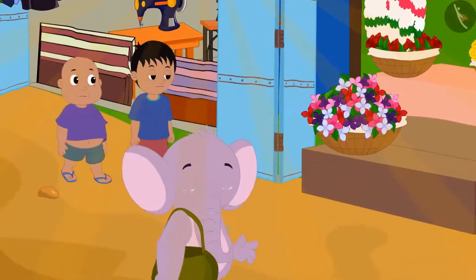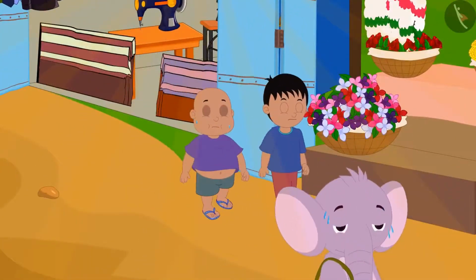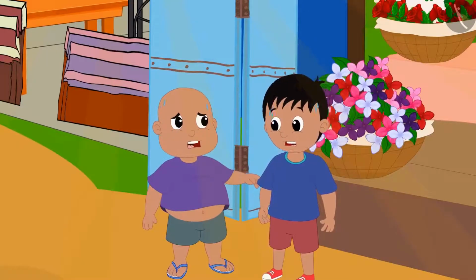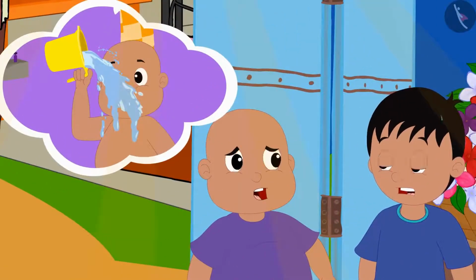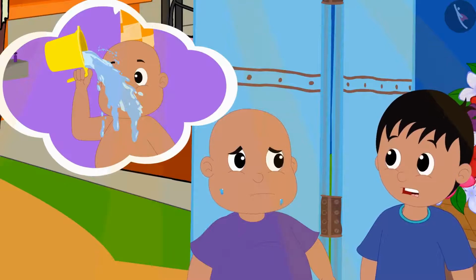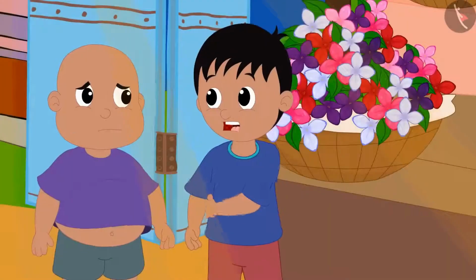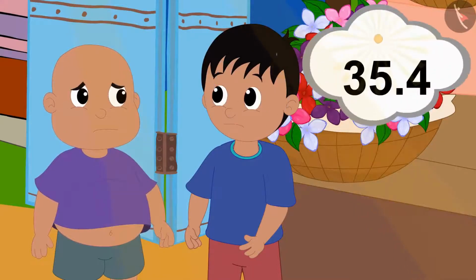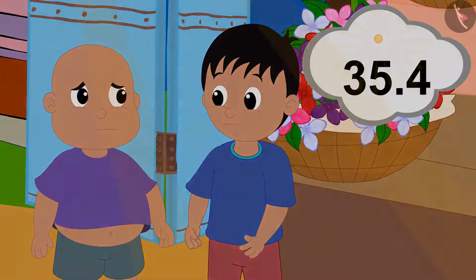Raju and Bablu are walking in the market. Raju, it is so hot nowadays. I have to take a bath twice a day. Bablu said to Raju, wiping his sweat. Yes, Bablu. I am also feeling very hot. This morning, I heard on the radio that today the temperature in Champapur is 35.4 degrees Celsius.